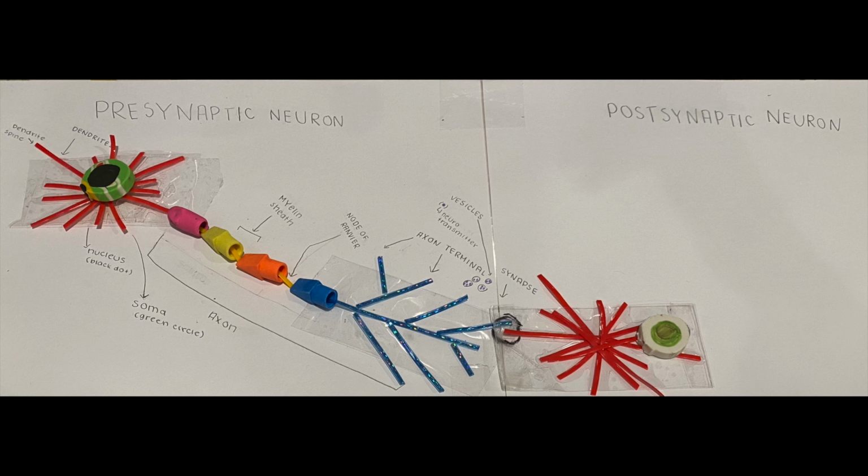This is my diagram of a presynaptic and postsynaptic neuron. Starting from the left, we can see the soma and nucleus within it. The soma is the cell body of the neuron represented by the green circle, and this is present in both types of neurons. The black dot inside of the soma is the nucleus, and that directs the manufacturing of substances that the neuron needs for growth and maintenance.